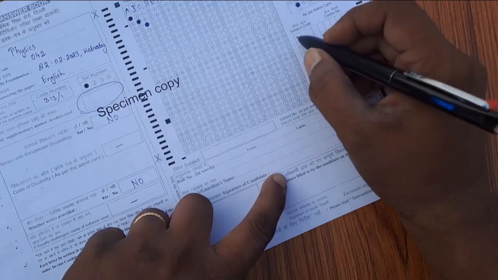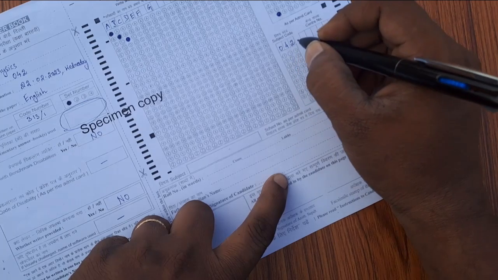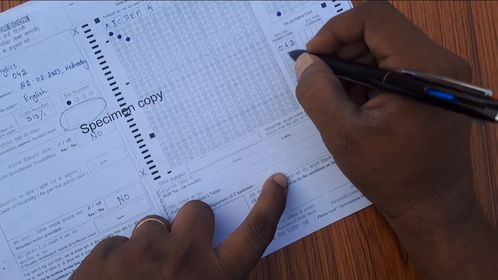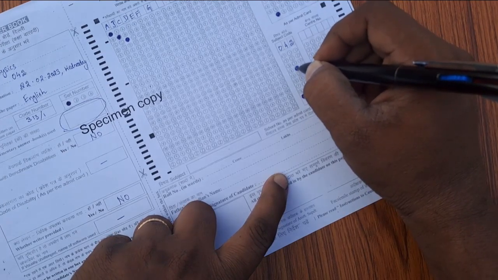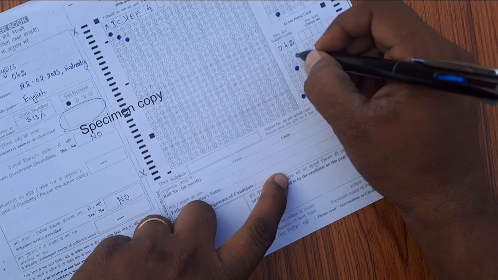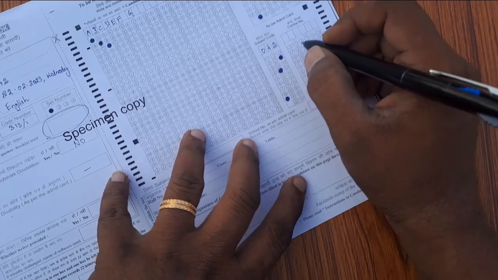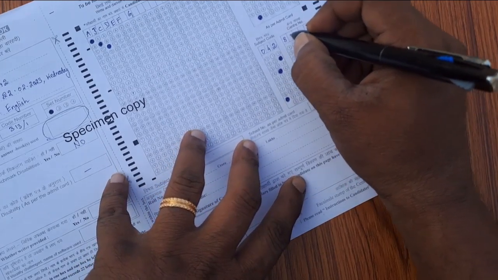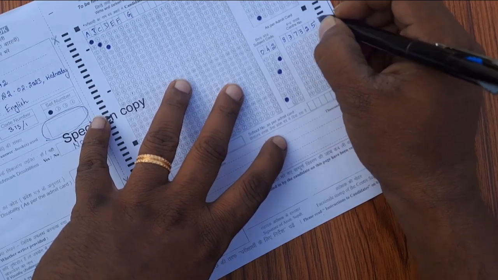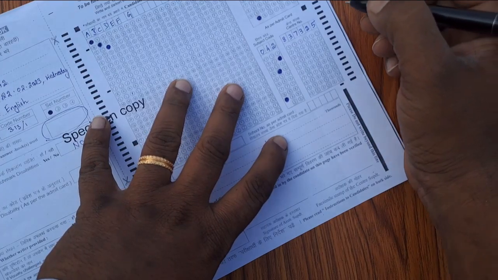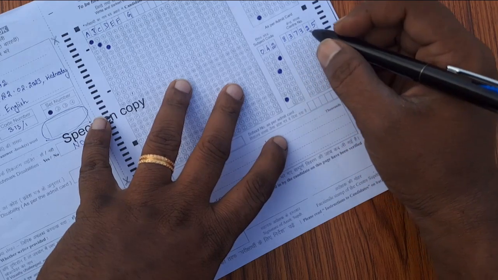Then subject code. Whatever examination you are writing, the respective subject code you will be writing. And again 0, 4, 2. Then center number. Center number is the number of the examination center which you are going to write. It is 837325. So this center number is common for all the students, 10th as well as 12th. This is the exam center number.